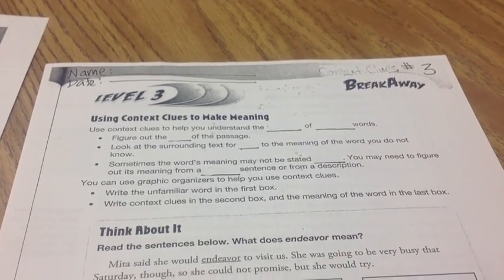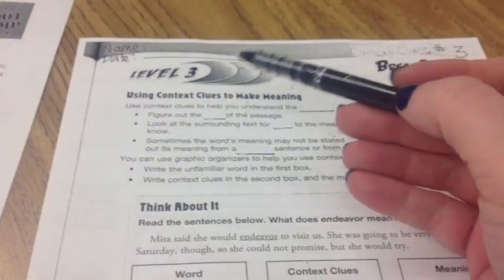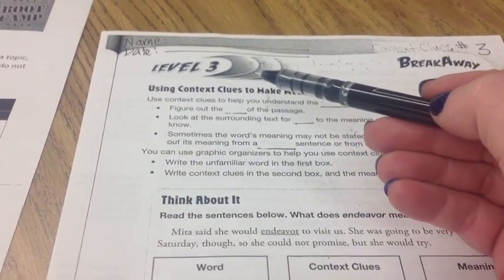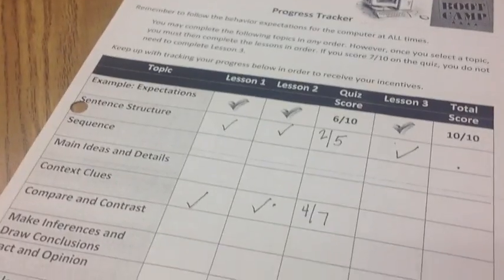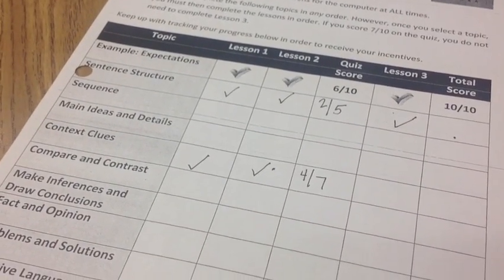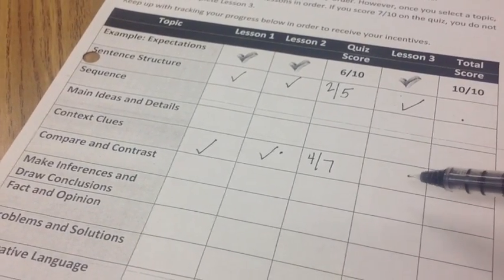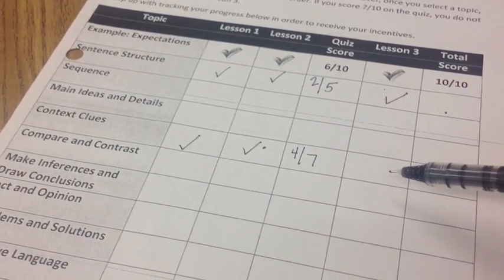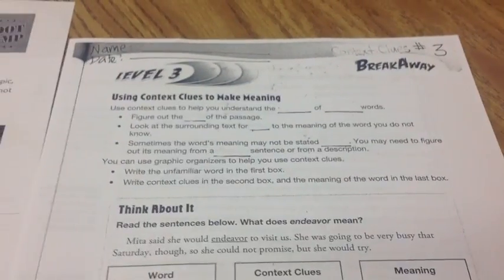This is Context Clues lesson number 3. Please make sure you put your name and date on your paper before you begin. Also, make sure on your progress tracker that you scored between 0 and 4 on the quiz for context clues, meaning that you must complete lesson number 3. If that is what you scored, 0 through 4, then you are in the right lesson.